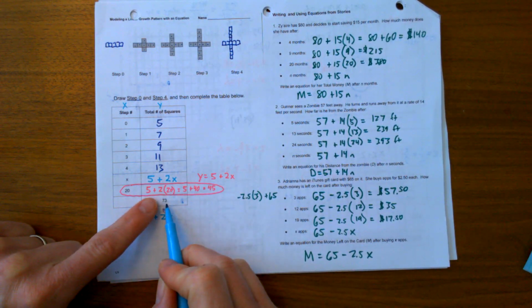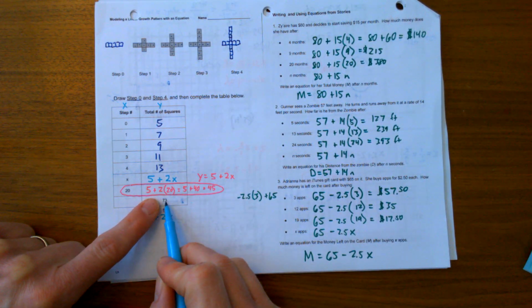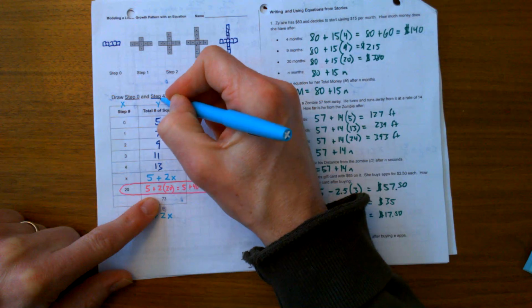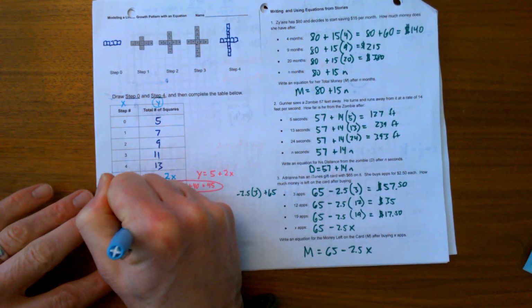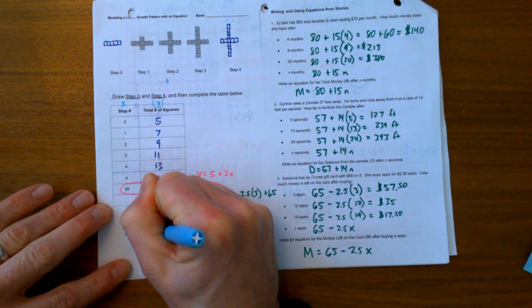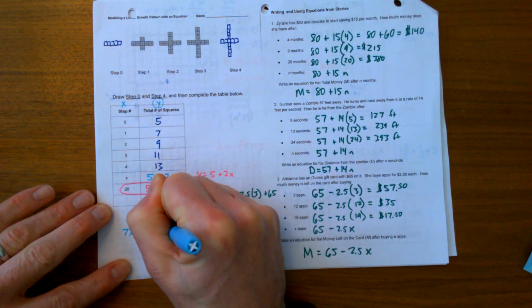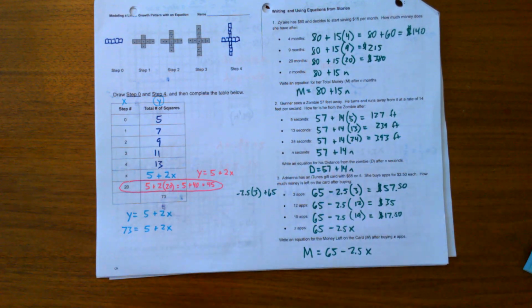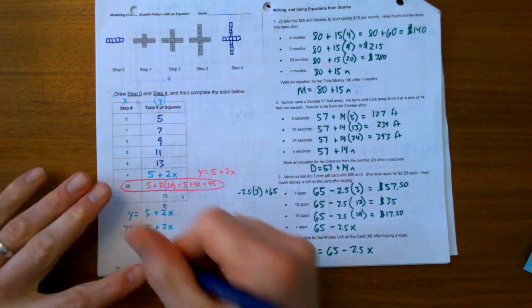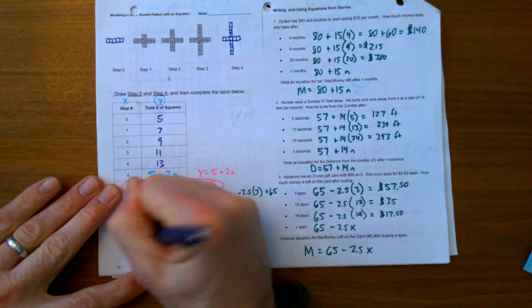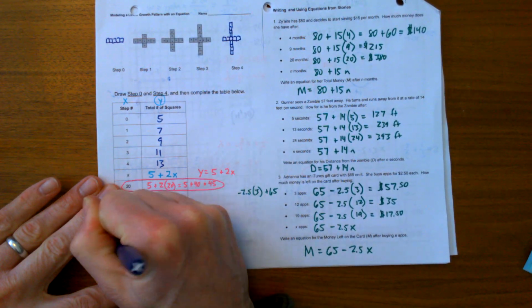And I know it says 73 is my total number of squares, which is a y value. So I'm going to put 73 in for y this time. 73 is equal to the 5 that we start with, plus 2 for each step, times the number of steps. Now let's just solve for x. What step number gets us to 73? Let's take away those 5 that we start with.